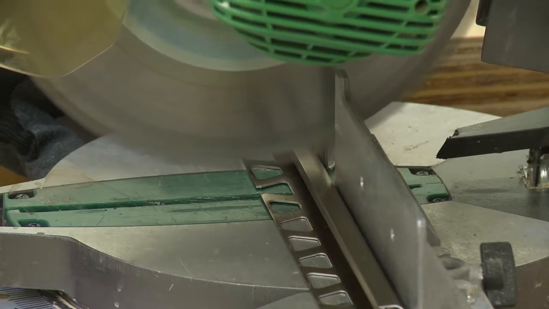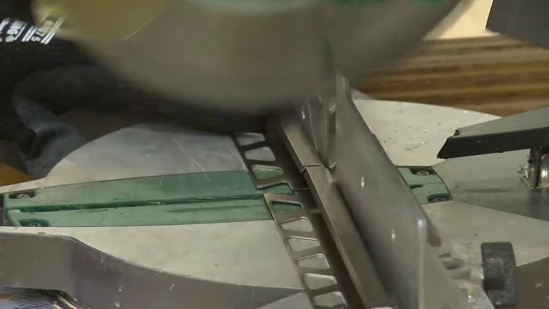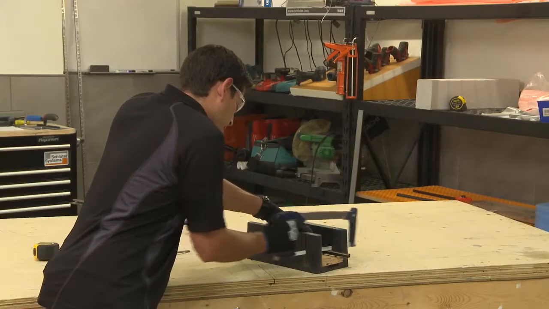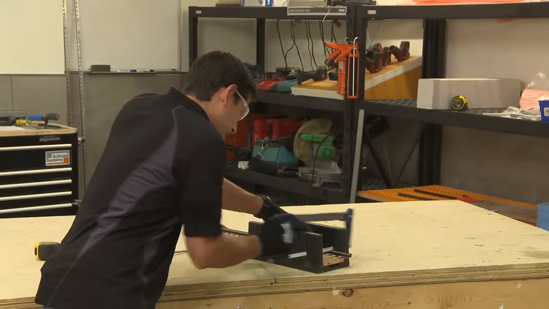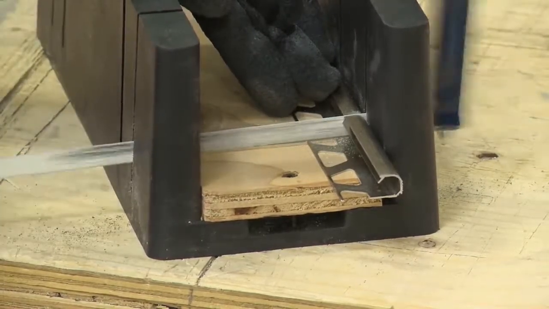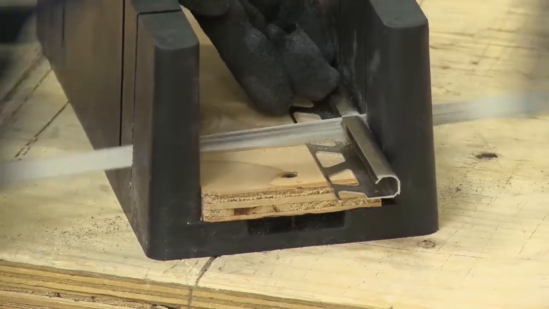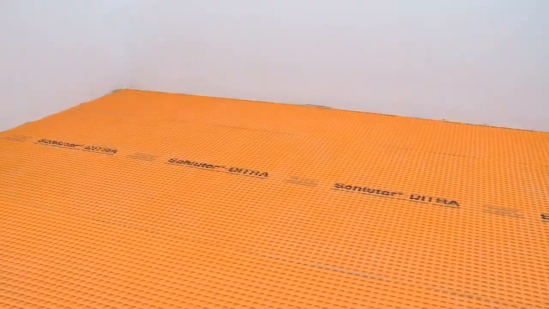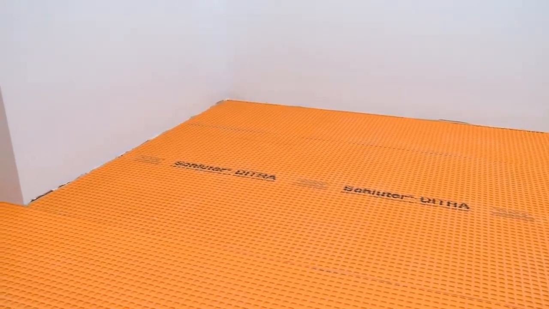Aluminum profiles can also be cut using a chop saw or miter saw with a non-ferrous blade. Another option for cutting aluminum profiles is to simply use a hacksaw. Look for a bimetal blade and select the highest teeth per inch, or TPI, available. A miter box is recommended to help ensure a straight cut. The planning is now complete, and we're ready to prepare for installation.